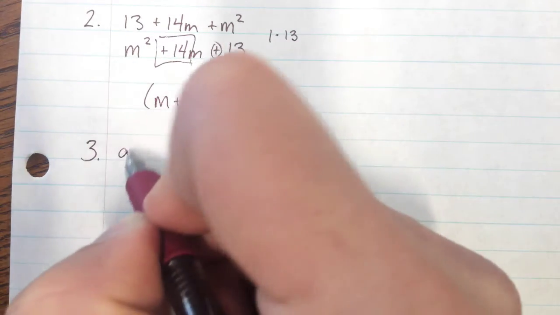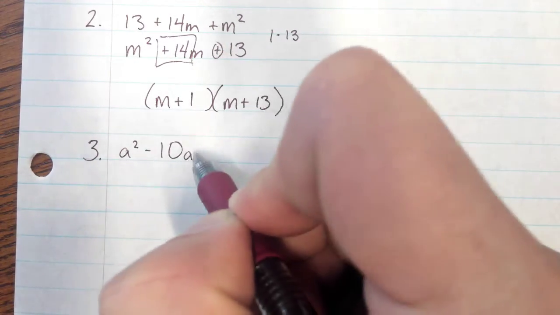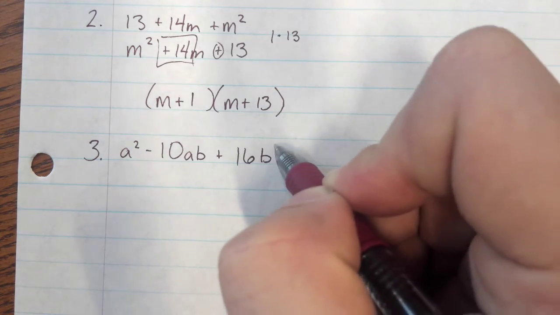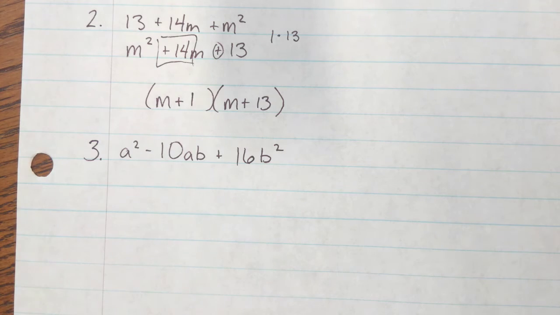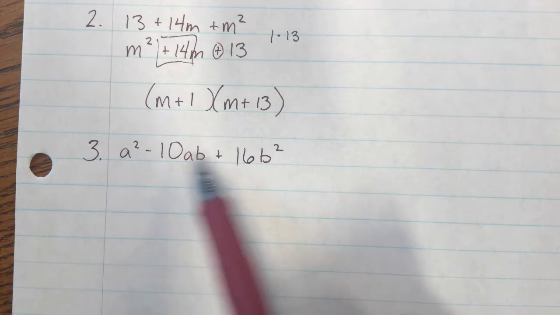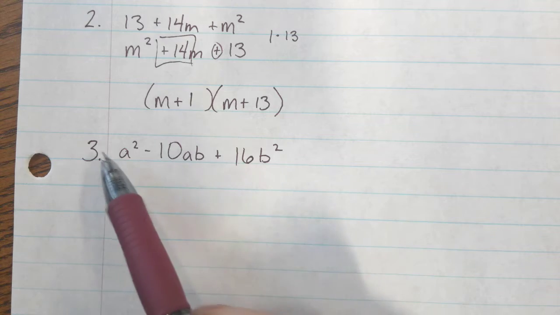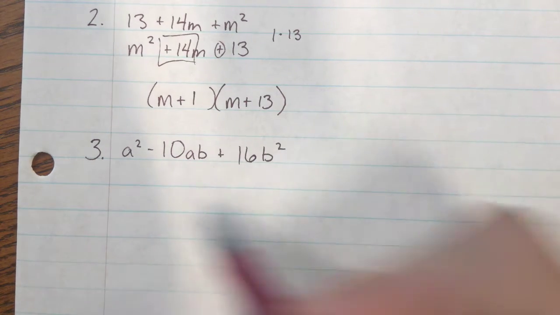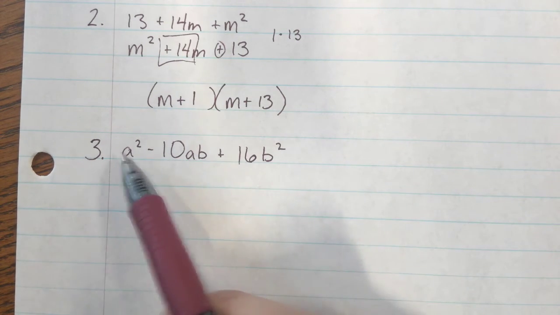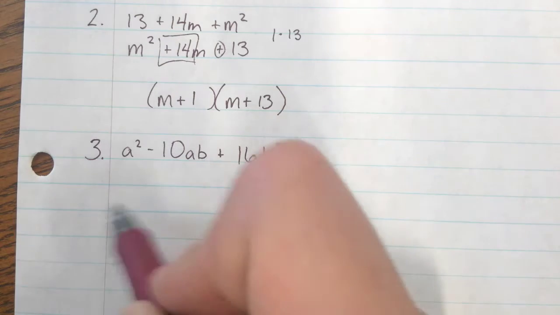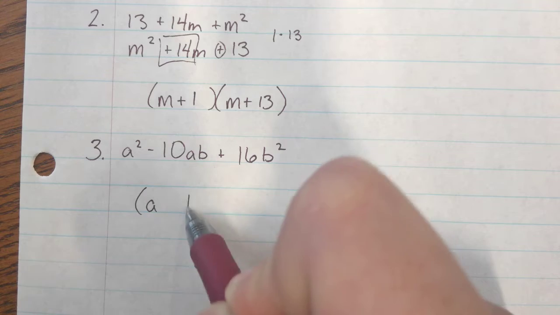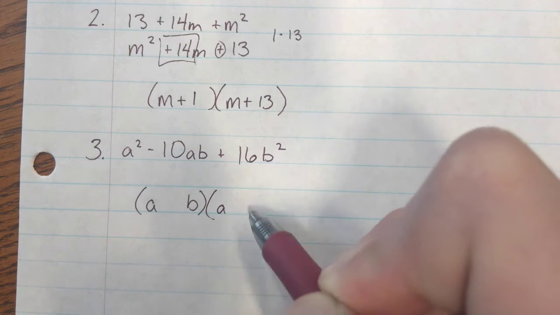It's going to be a squared minus 10ab plus 16b squared. All right, first step. Is there anything in common with these three terms? No, that is correct. Nothing in common. But this is one of those where we've got an a squared on the front and a b squared on the back. Don't forget, that's no big deal. That just means there's going to be an a in the front and a b in the back.